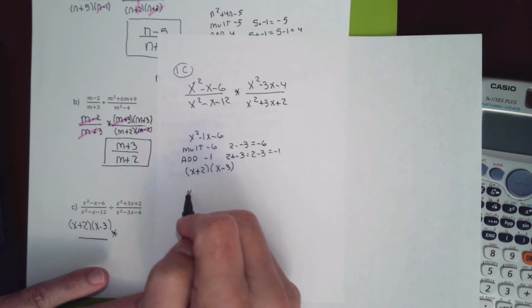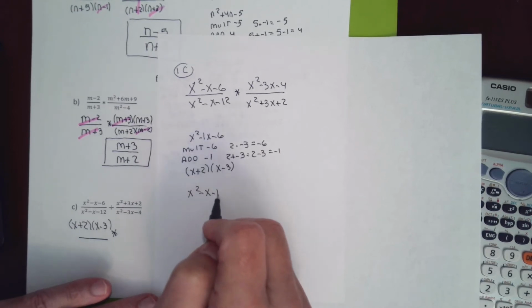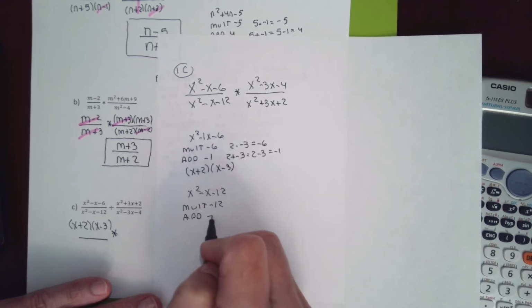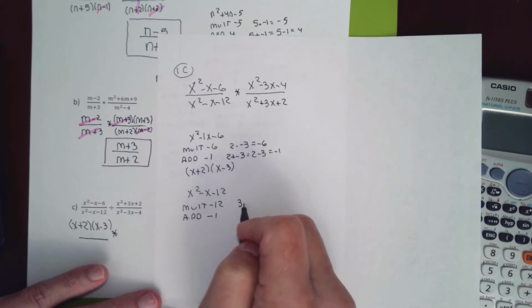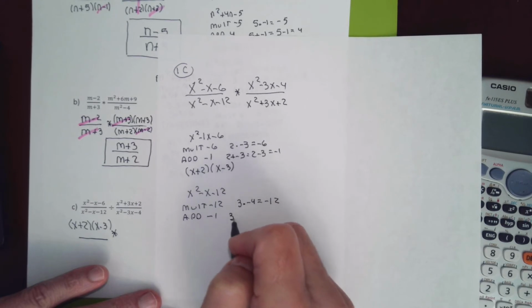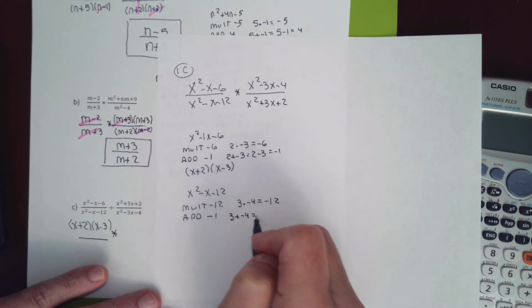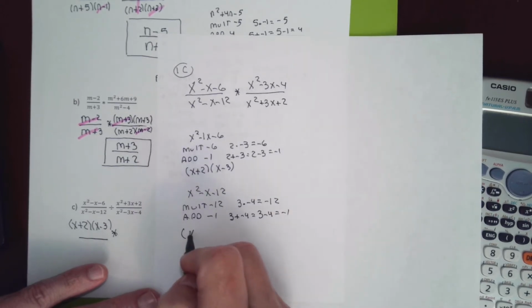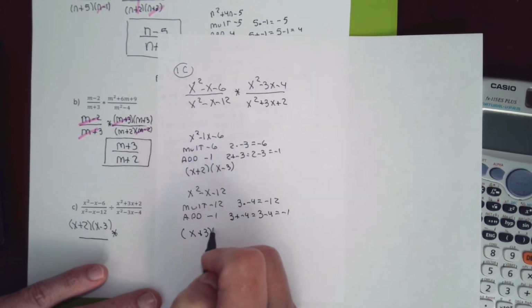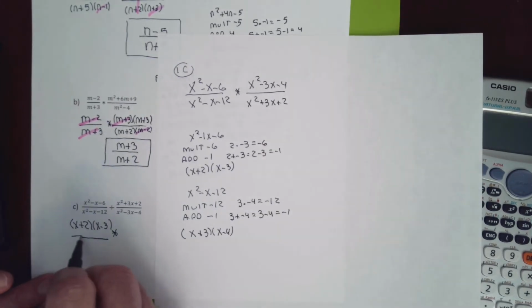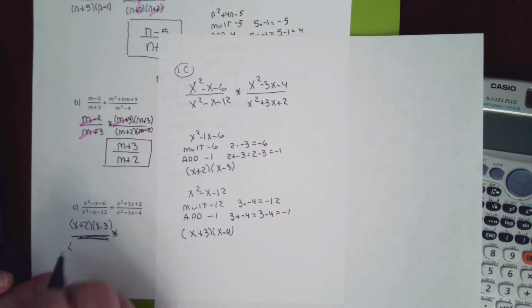Next I'm going to factor the x squared minus x minus 12. I'm looking for numbers that multiply to negative 12, that add but really subtract to negative 1. And that's going to be 3 and negative 4 because 3 times negative 4 is negative 12. 3 plus negative 4 is the same as 3 minus 4, which is negative 1. So that guy's going to factor into x plus 3 and x minus 4. And I'll put that in the left denominator.